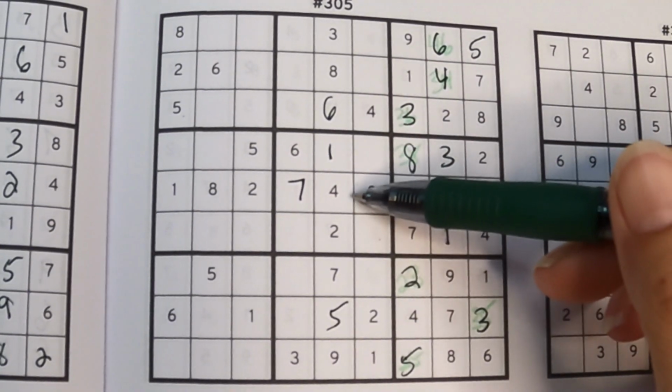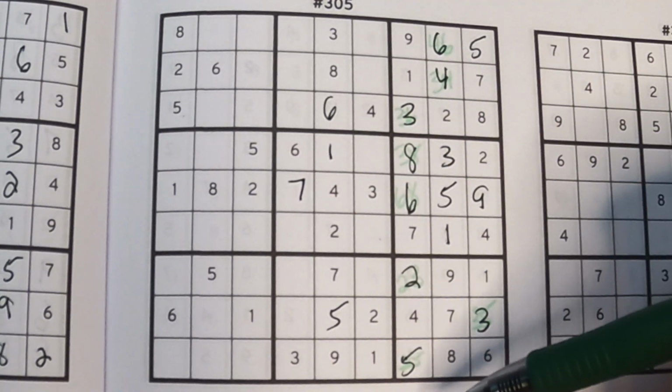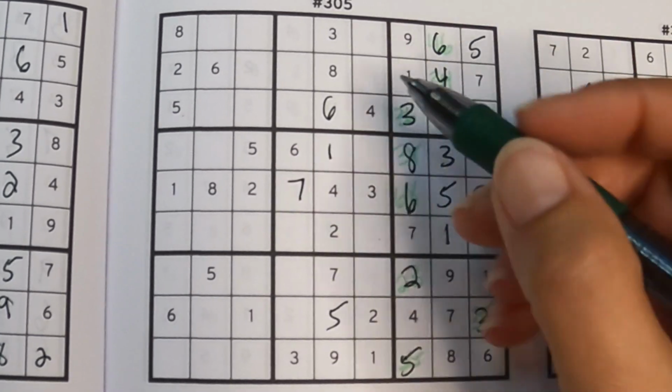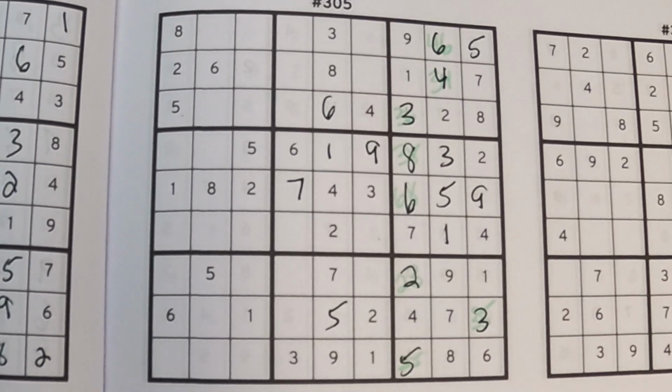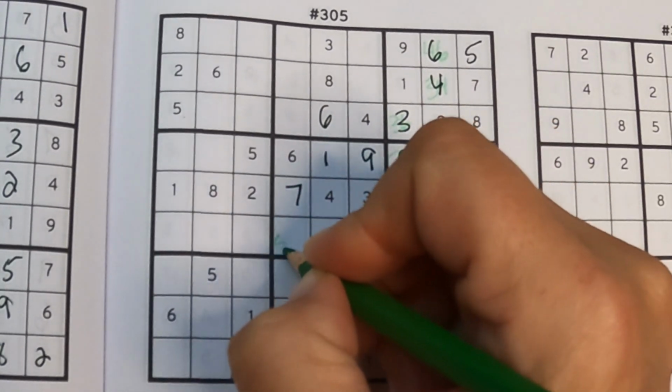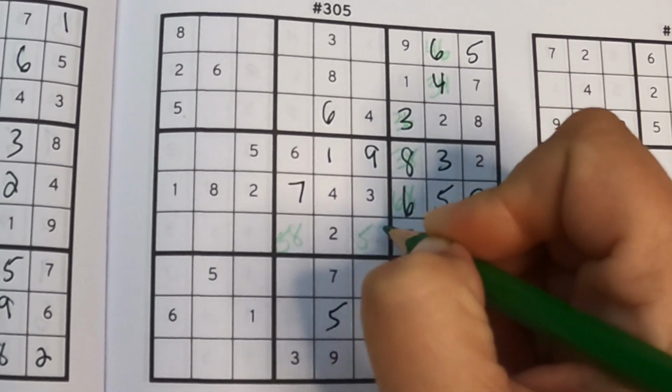For this box, we're missing 5, 8, and 9. We've got 5 and 8 here, so this is our 9. I don't see any other help. So 5, 8, 5, 8.